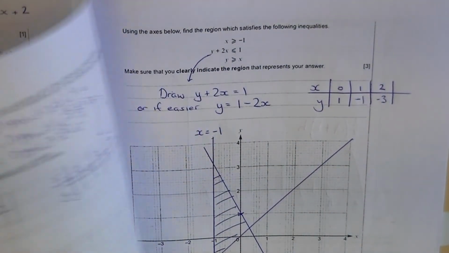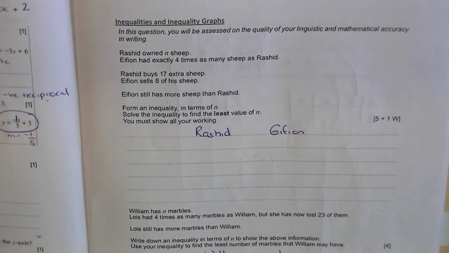We have done some in class. You should be familiar with some of these inequality graphs, which we'll come on to in a second. But let's solve some equations with inequalities where we actually have to form the equation. These haven't been asked for a couple of years. They put a couple of them in 2016, 2017, but we haven't seen them since. But I think they're pretty simple as long as we read what's going on.